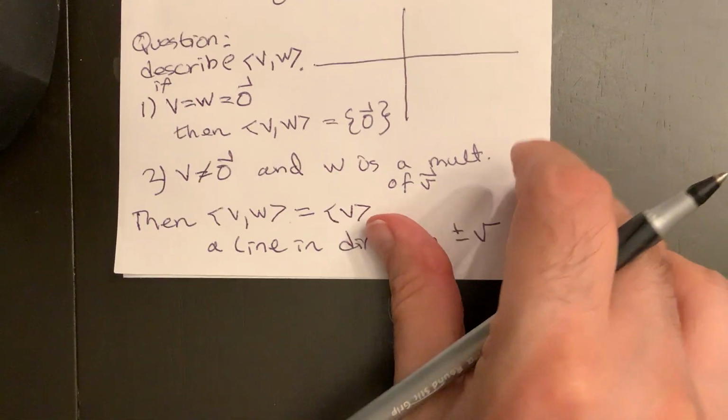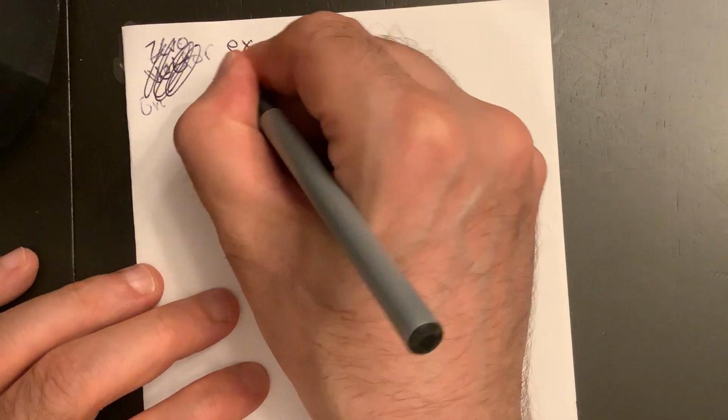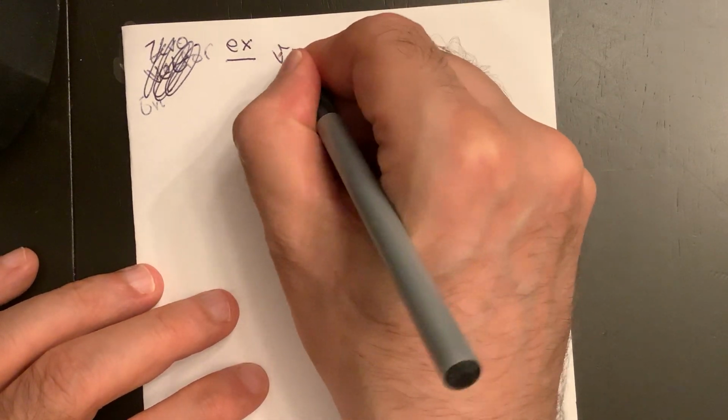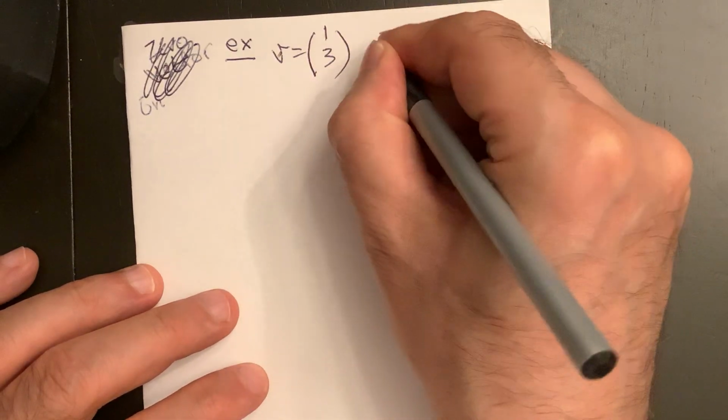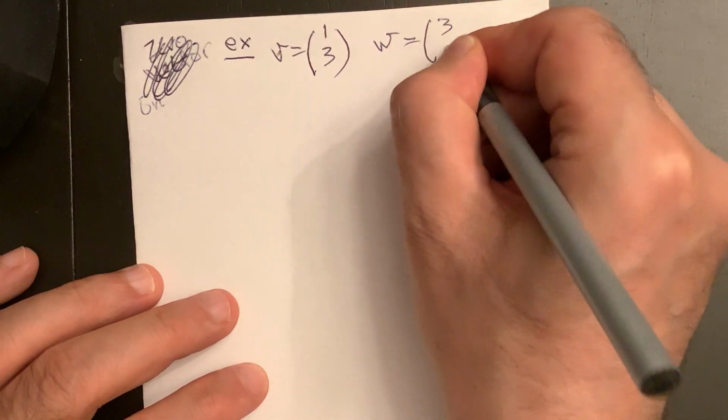So for example, to see an example of this, suppose v equals (1, 3) and w equals (3, 9).